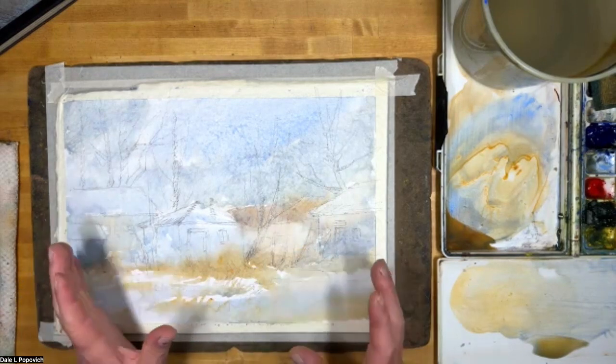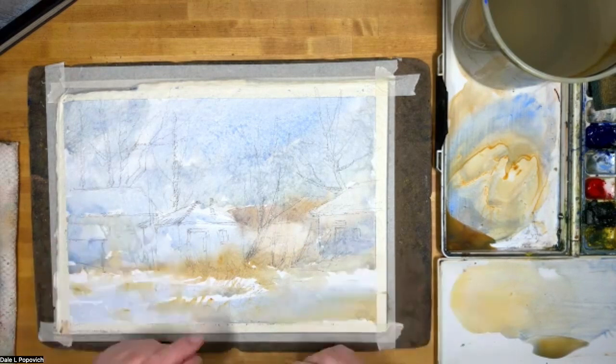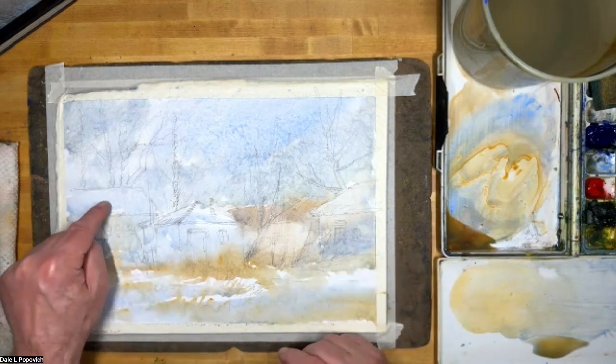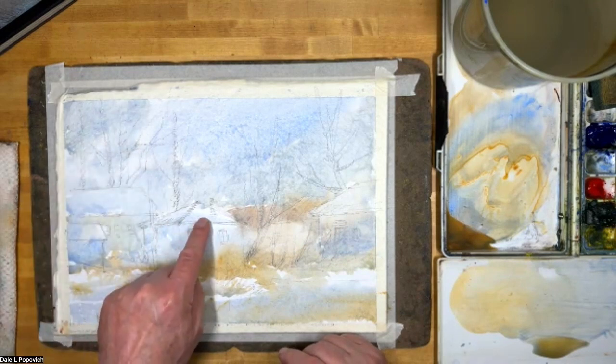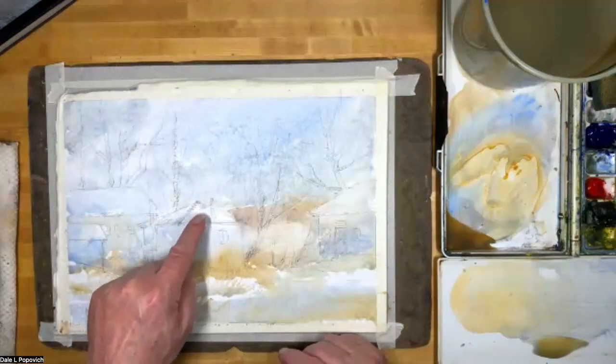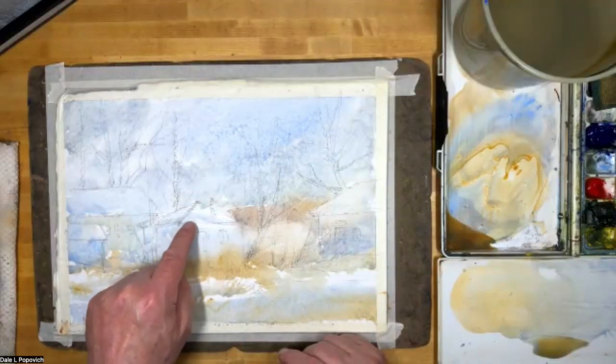And if you squint down, in other words, blur your eyes or take your glasses off, you'll see that this building roof is darker than the sky. You'll find out the cast shadows on this roof are darker than the sky, but the light on the roof is still lighter.